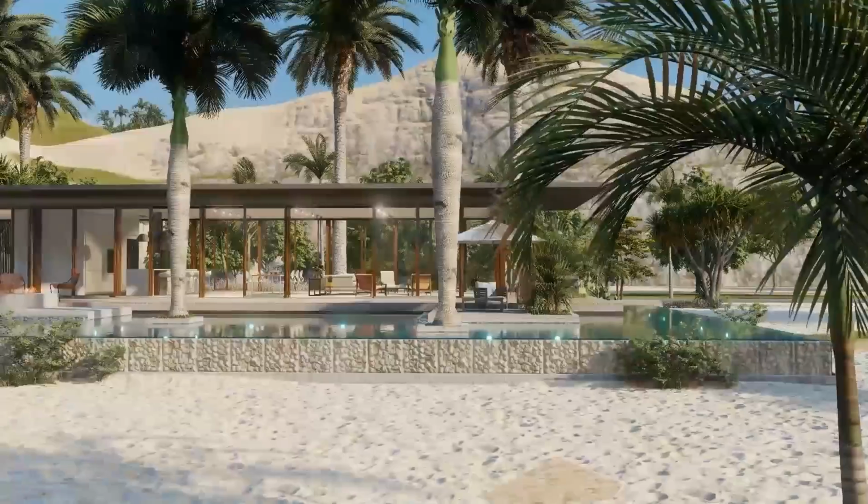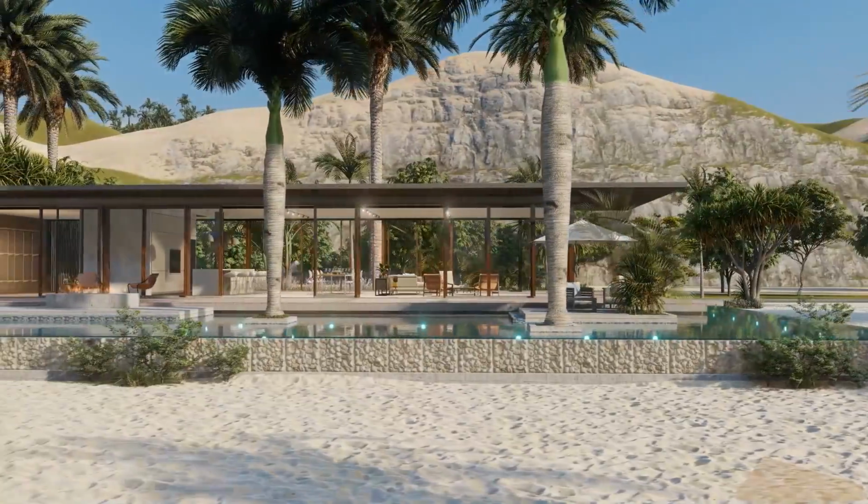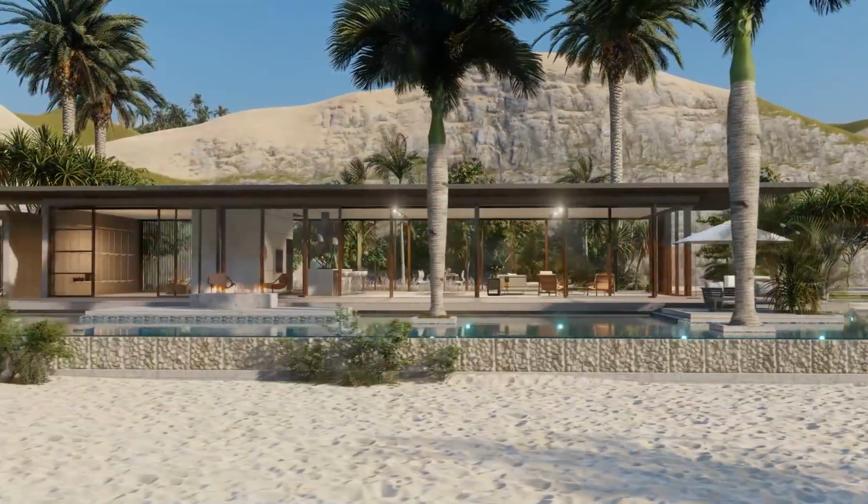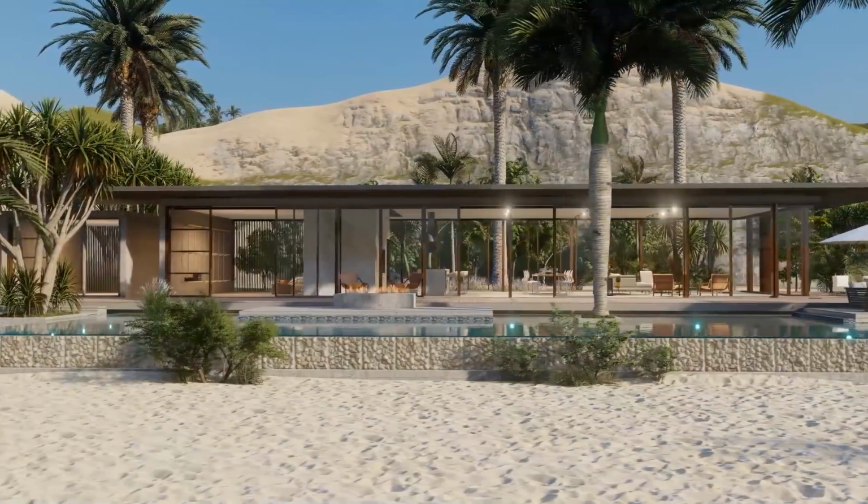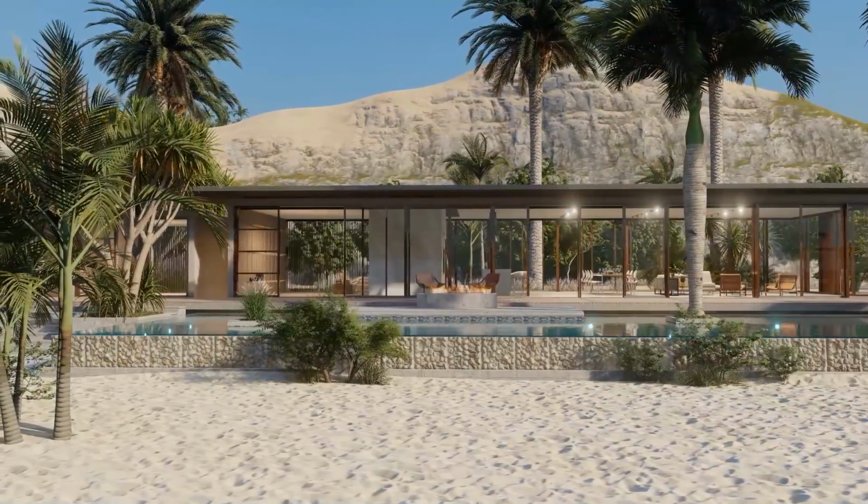This is a brief glimpse of the rendered output. Keep in mind that render time depends on your chosen quality level, graphics card, and the length and complexity of your movie.